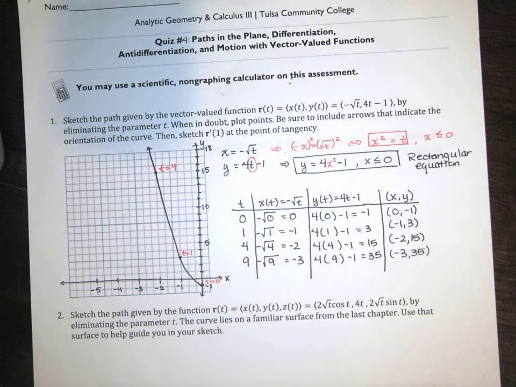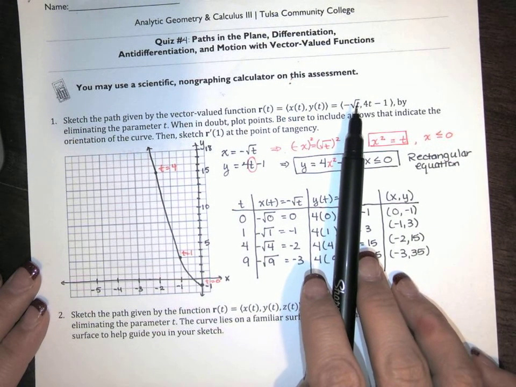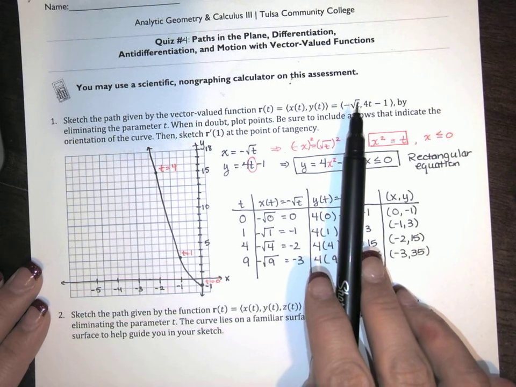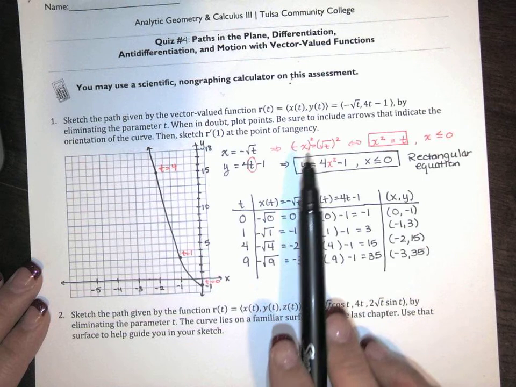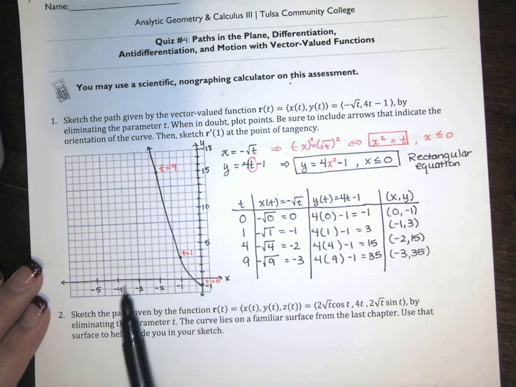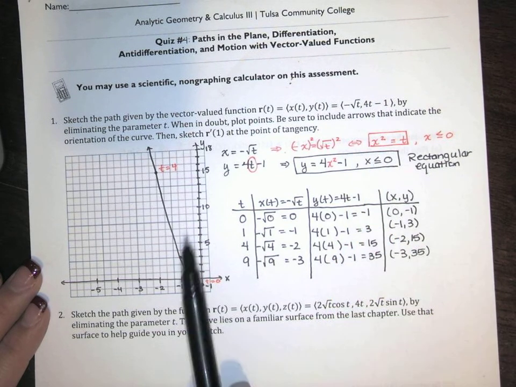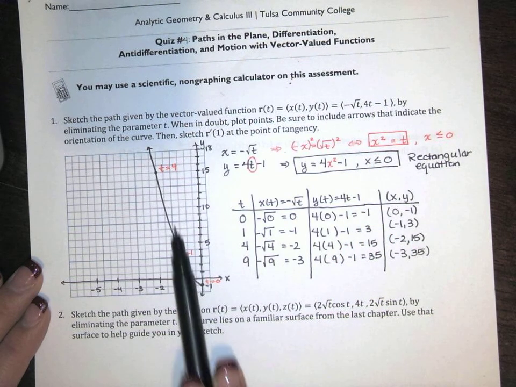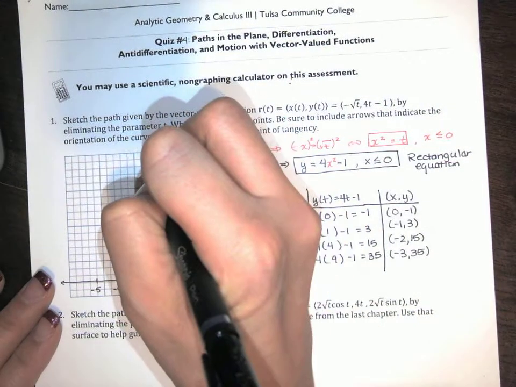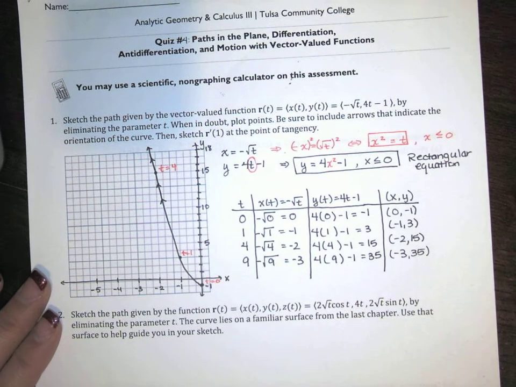Another way of inferring orientation is to just think of limits. As t increases, as t goes to infinity, what happens to x? Well, it's a positive number times a negative 1, so x is going to go to negative infinity as t increases. So x decreases as t increases. Also, as t increases, y increases. So as t increases, y is going up and x is going down. So we're going this way along our path.